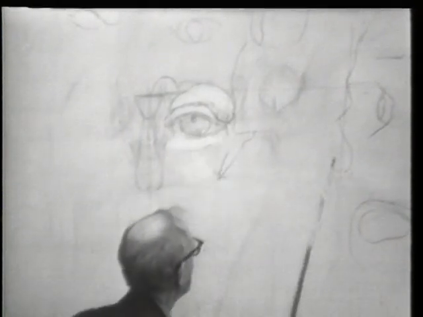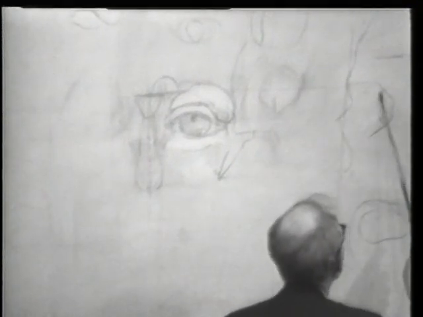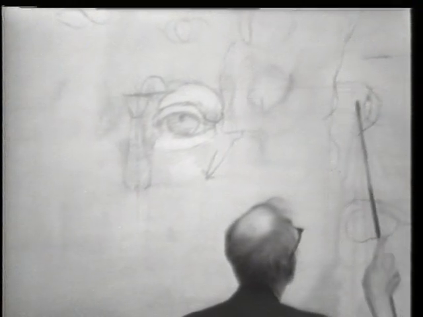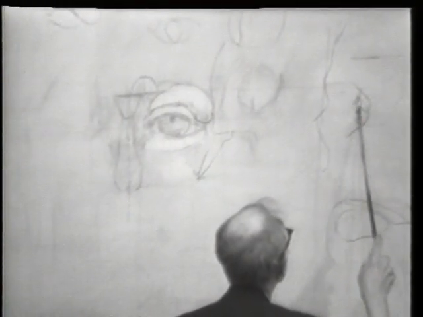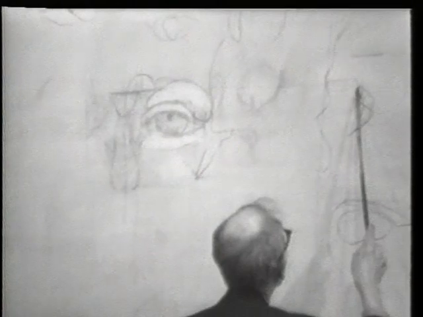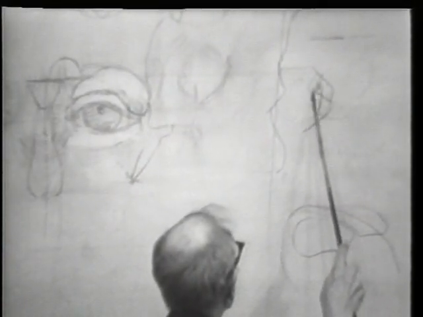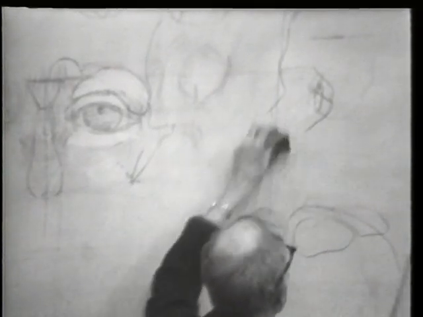It's well to think of the side view of this. The upper lid running like this, and it has a strong little down plane on it, you see.